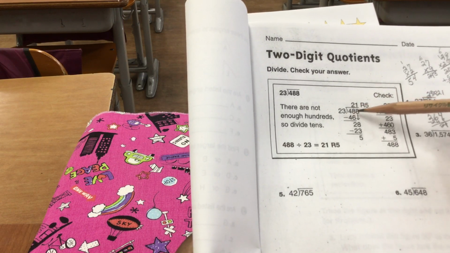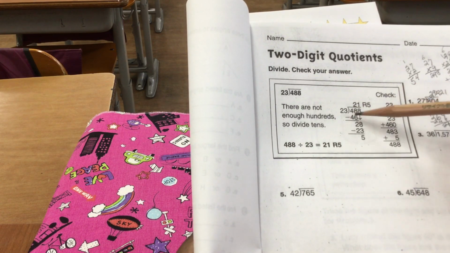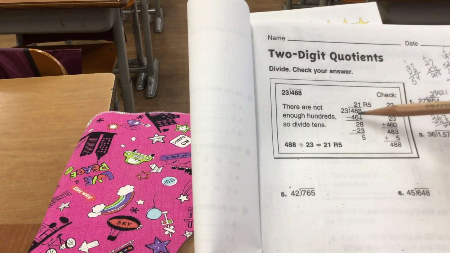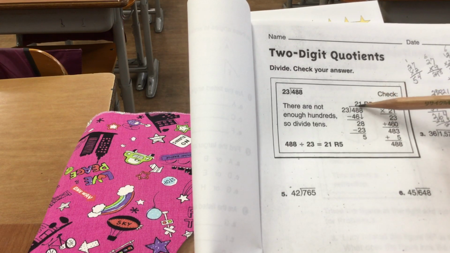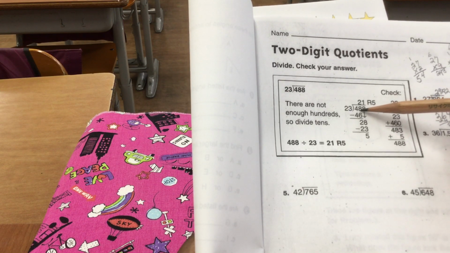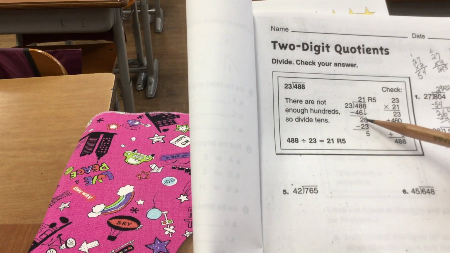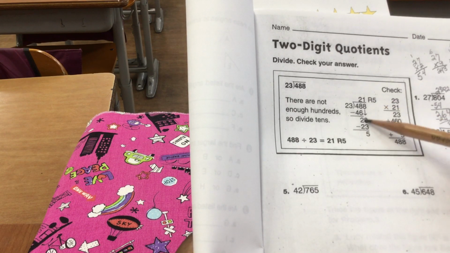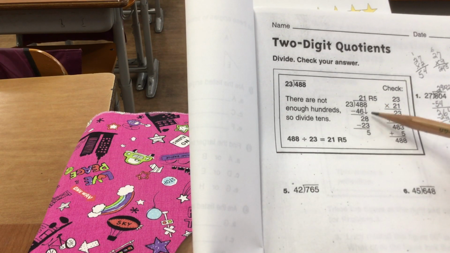Well, we look at multiplying 23 times 2. That gives us 46. We put the 2 up top and we subtract 46. 48 minus 46 is 2. Bring down the ones.